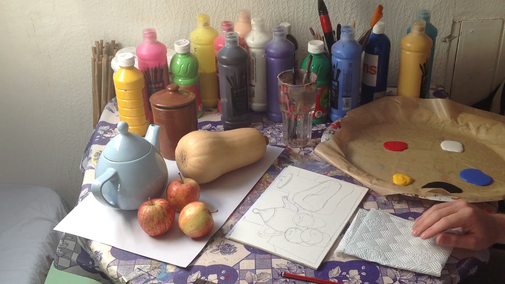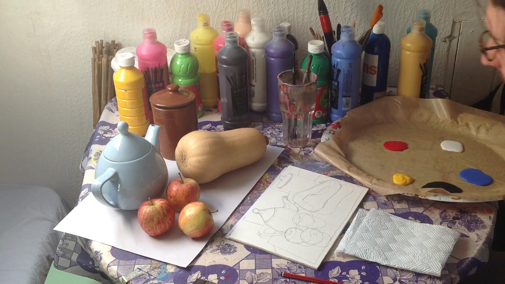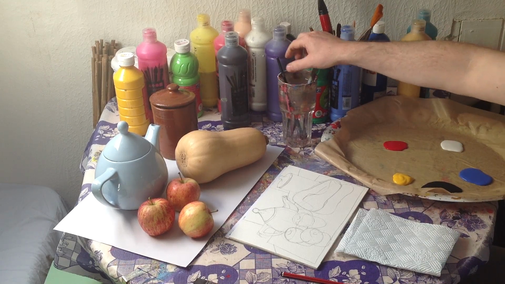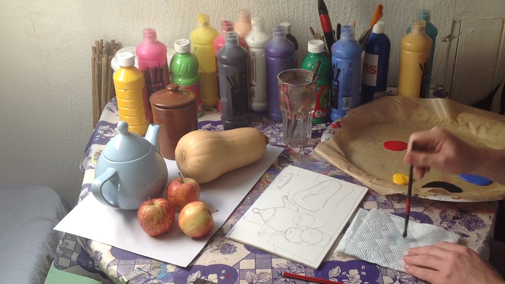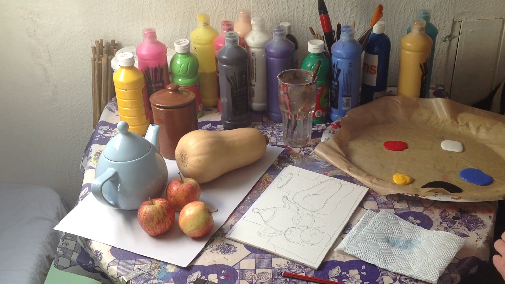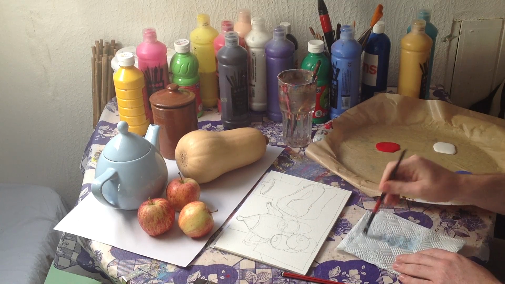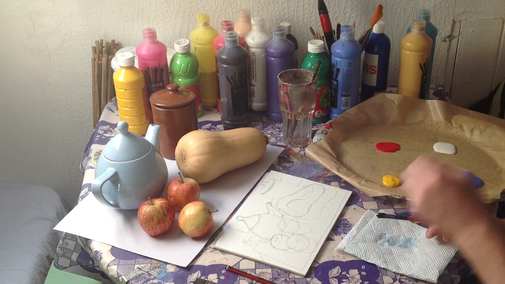Okay, so I'm going to start painting. We're going to take the middle tone first. So I've decided to go with a blue. And the reason that I've decided to go with a blue is because of the temperature of that colour.